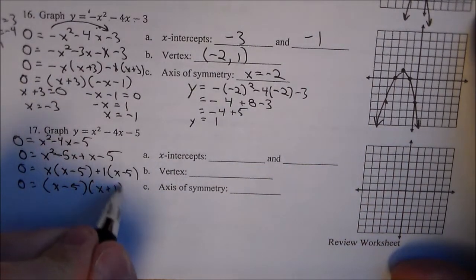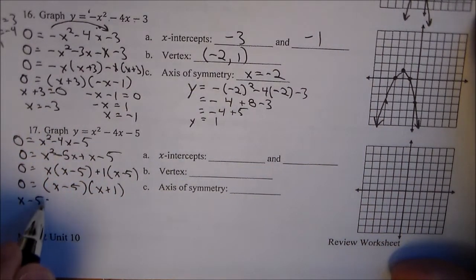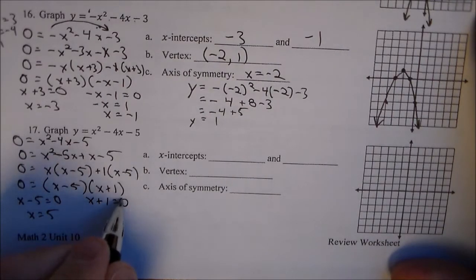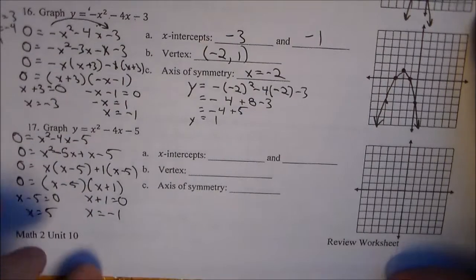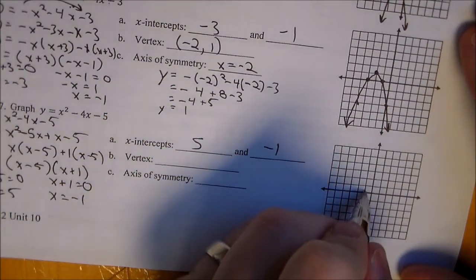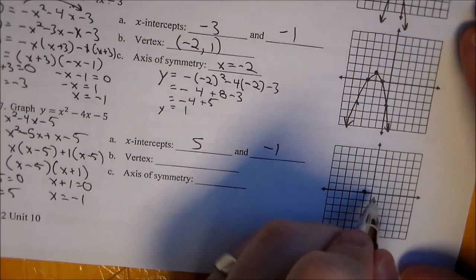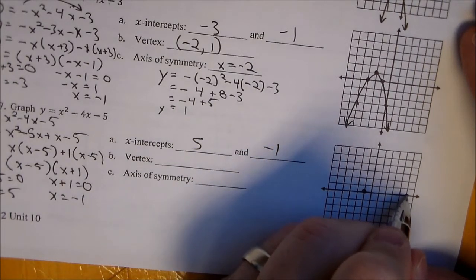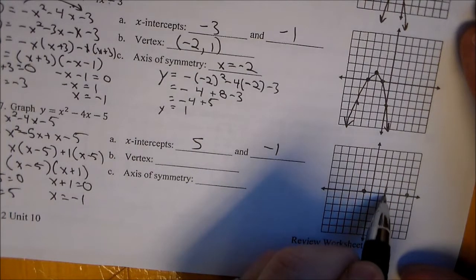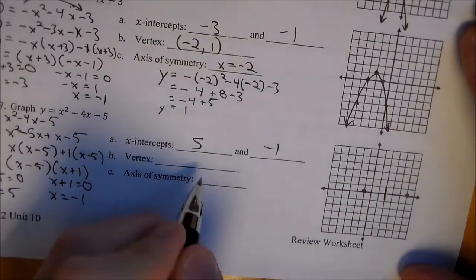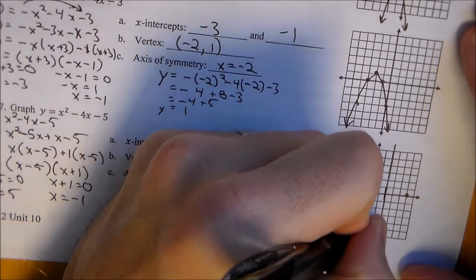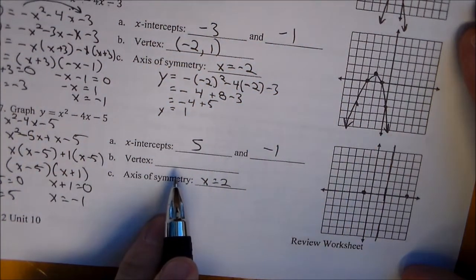and x plus 1. So x minus 5 equals 0 gives us that x equals 5. And x plus 1 equals 0 gives us that x is -1. So those are our intercepts, -1 and 5. Now if that's the case, our axis of symmetry is halfway between them, which is going to be right here when x is 2.